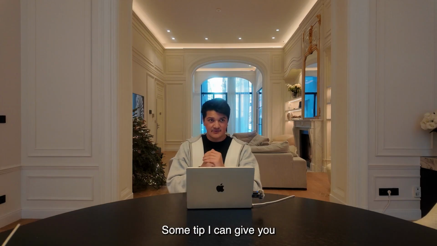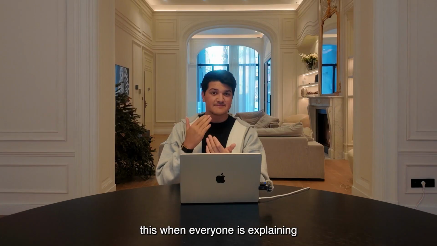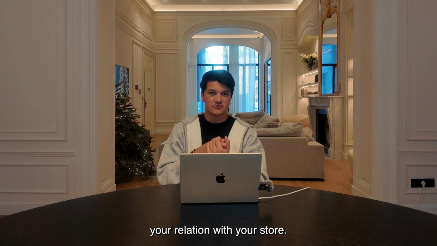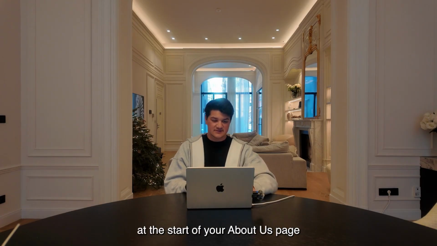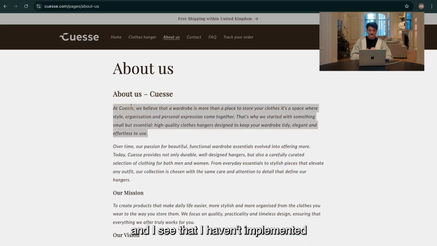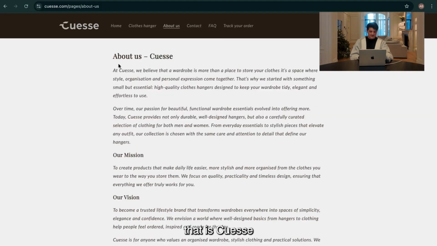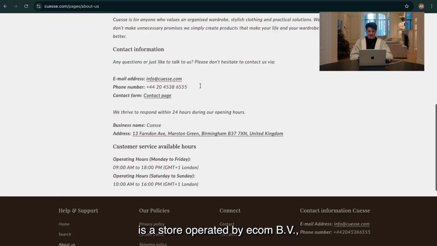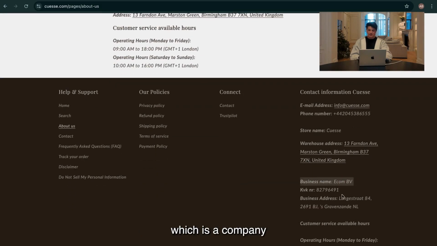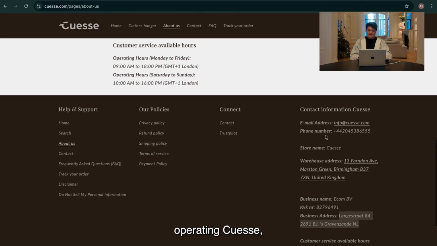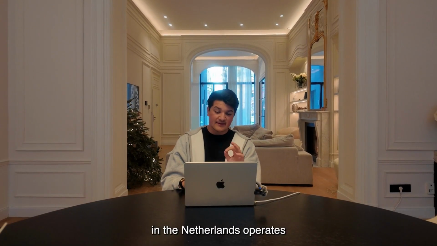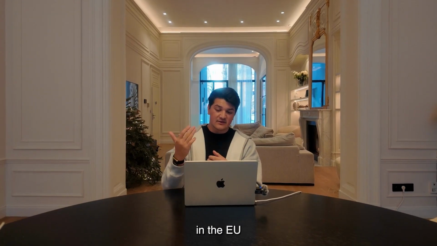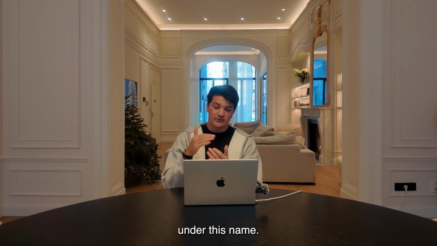Some tip I can give you, don't share this with everyone, is explaining your relation with your store. So how is your company related to the store? A good line that you can use at the start of your about us page, and I see that they haven't implemented that, is: Suez is a store operated by Ecom BV, which is a company based in the Netherlands, operating Suez, which is a brand in the United Kingdom. I hope you got that. So the company in the Netherlands operates a brand that is selling in the UK under this name.